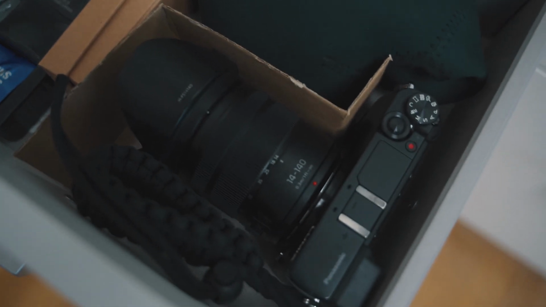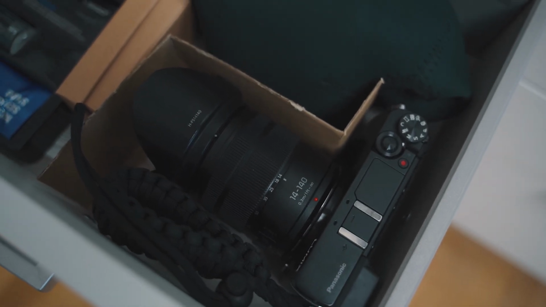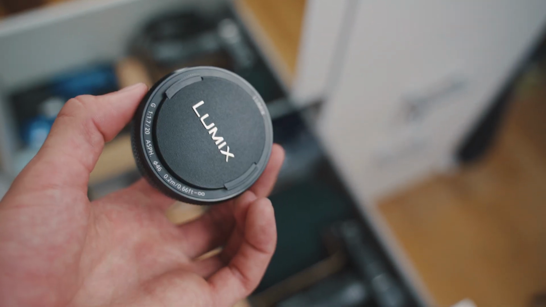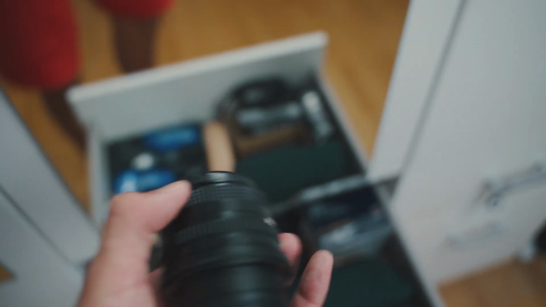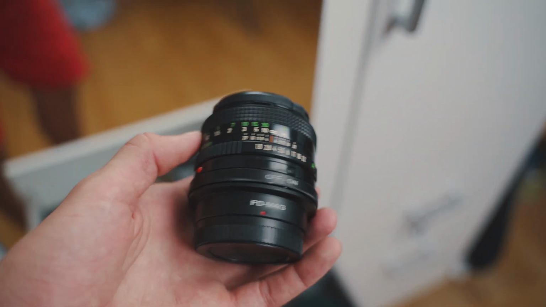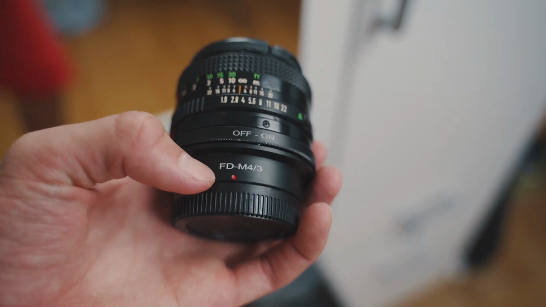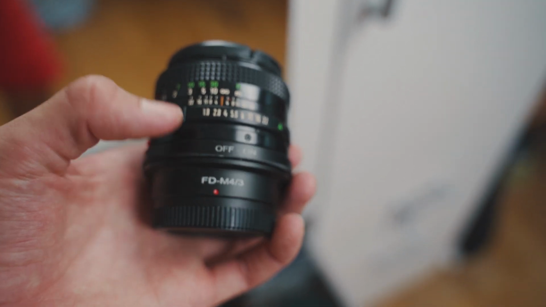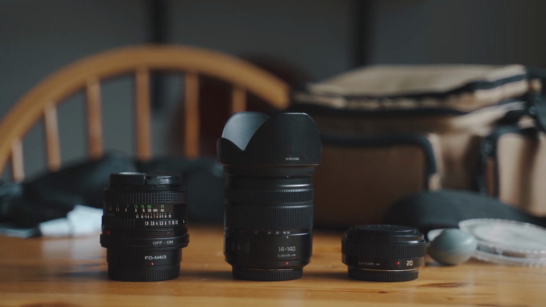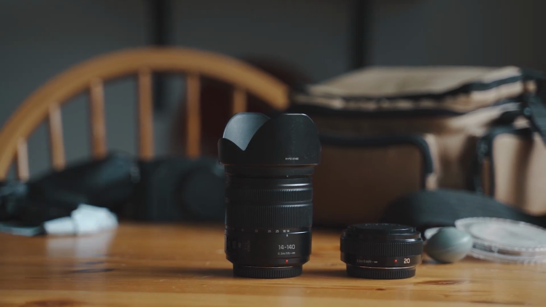Attached to the camera right now we have the 14-140mm, and if we come over here, this is the 20mm f1.7. This is a vintage Canon lens, a Canon FD lens, but with a FD to Micro Four Thirds adapter. This is a 50mm f1.8. Because the 50mm is a Canon adapted lens, we're not counting it. Therefore my favourite Micro Four Thirds lens is one of the other two because I've never tried any other lenses.